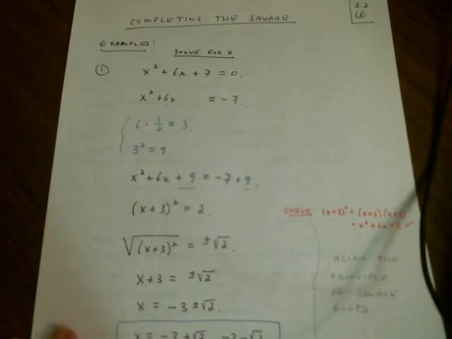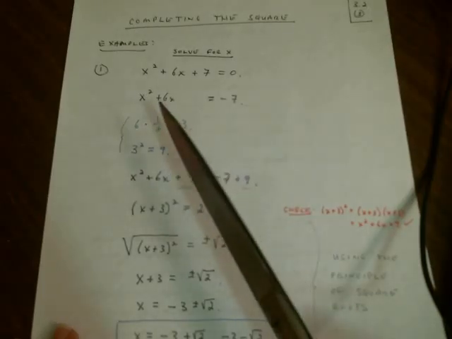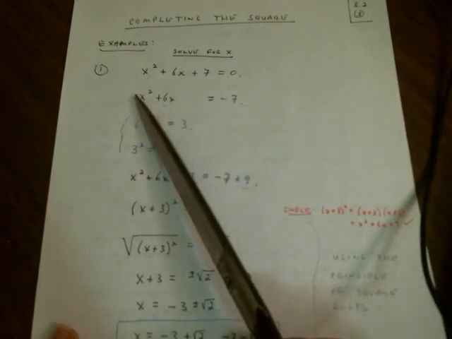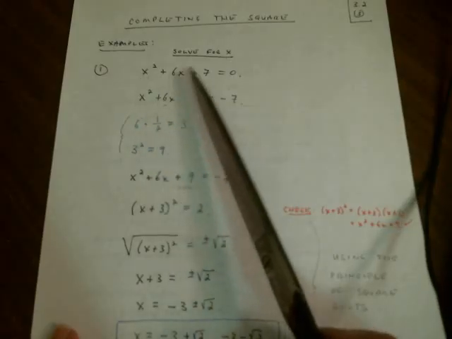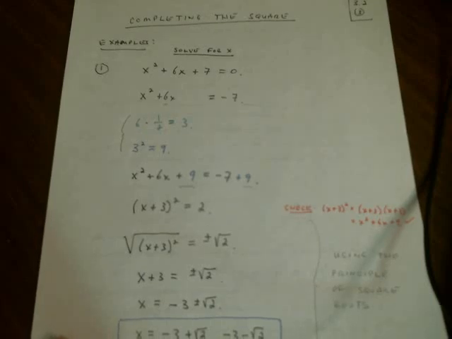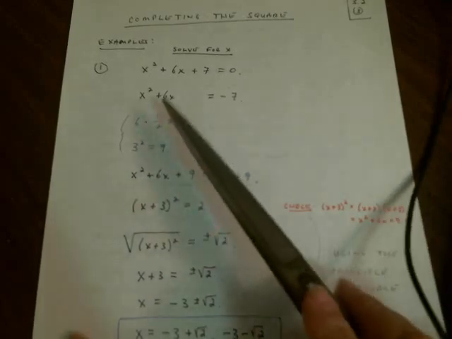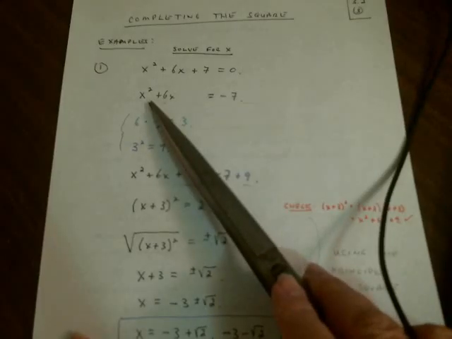Before proceeding any further, observe that the leading coefficient, the a, if you are familiar with a, b, c, the a is equal to 1. That's really important. If it's not equal to 1, then we have to do things differently, and that will be what the next video will occupy itself with. But it is 1x squared, and so everything is cool.